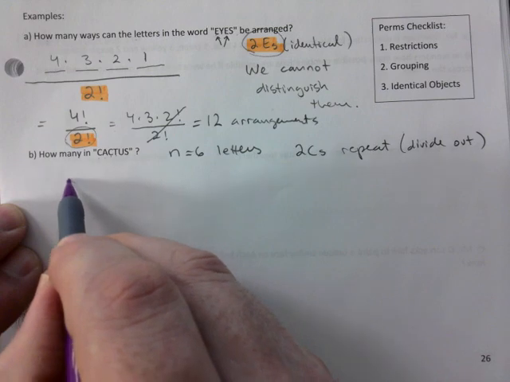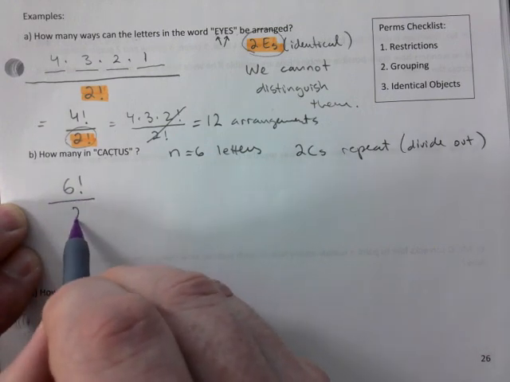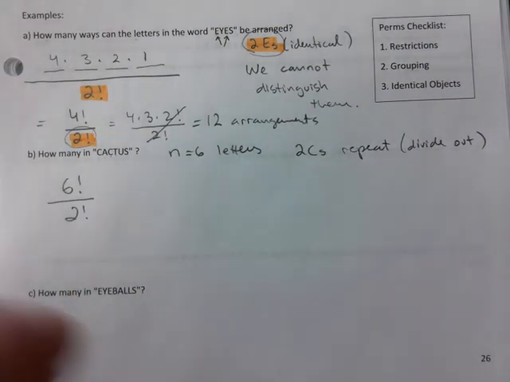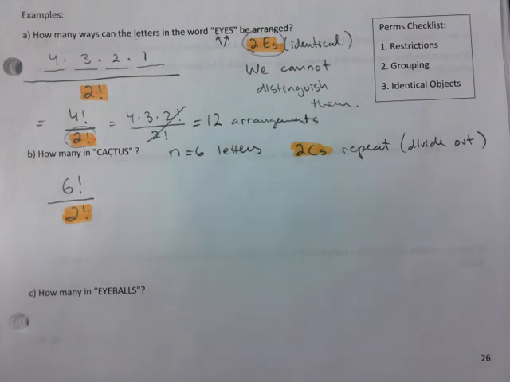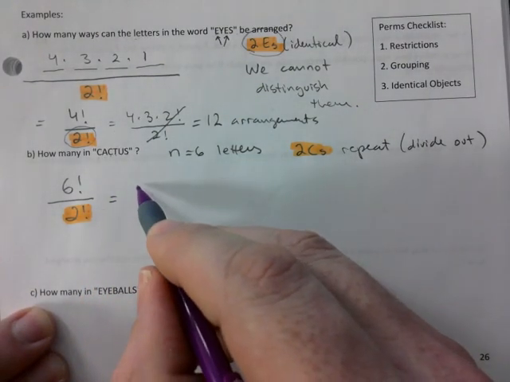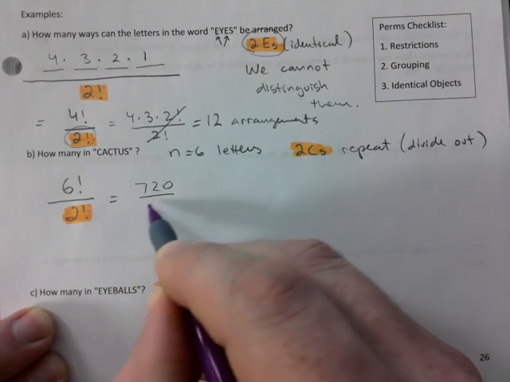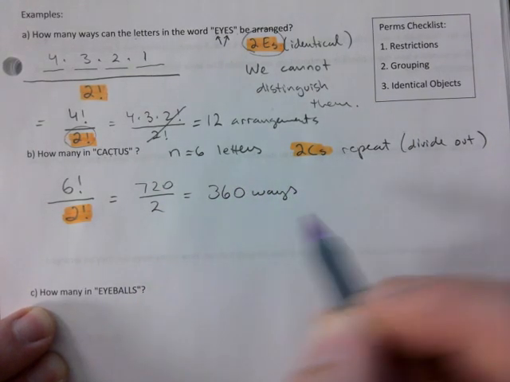So we're just going to go 6 factorial divided by 2 factorial. It's not always going to be 2, guys, by the way. So that's just 6 factorial, which is 720, over 2. So that's 360 ways or arrangements.